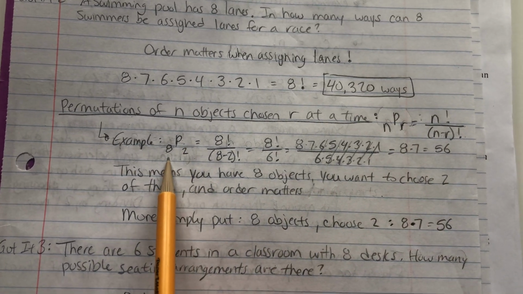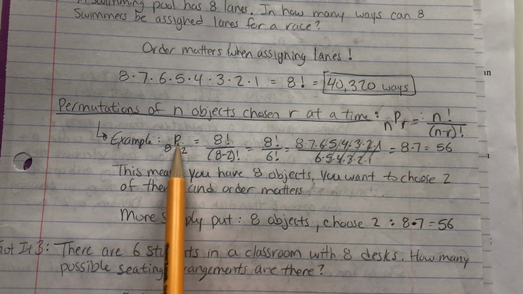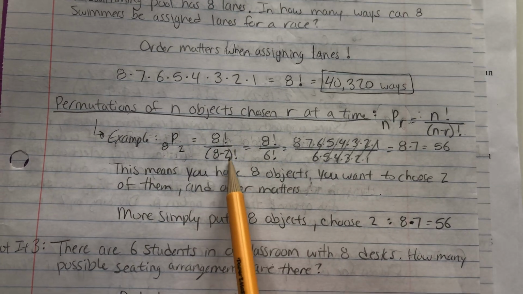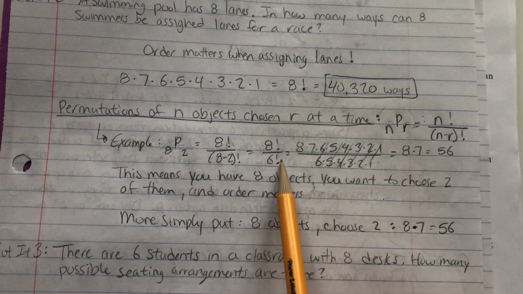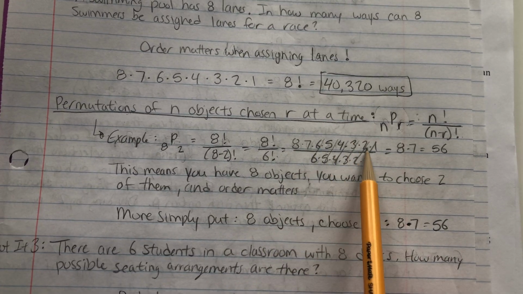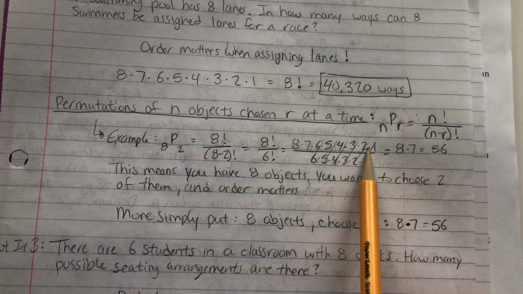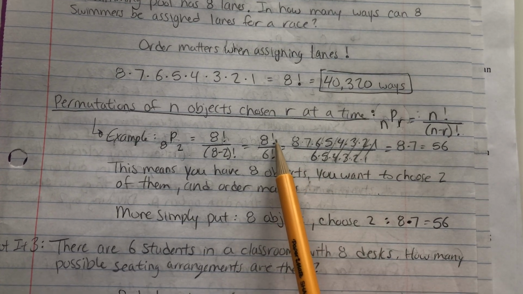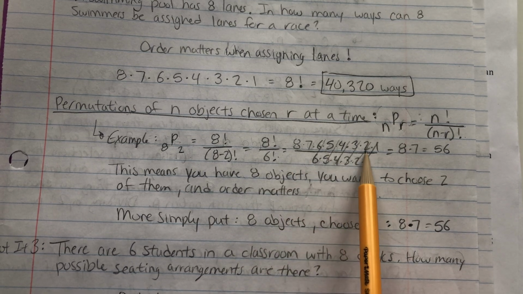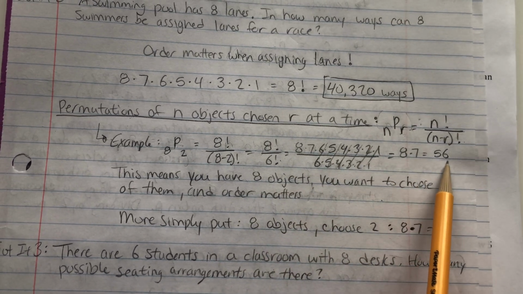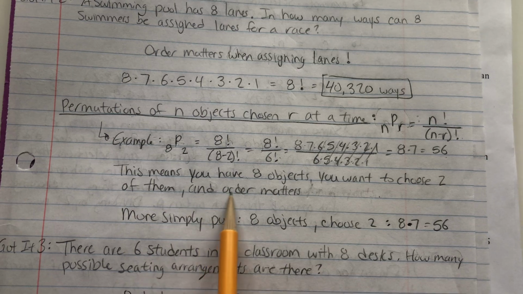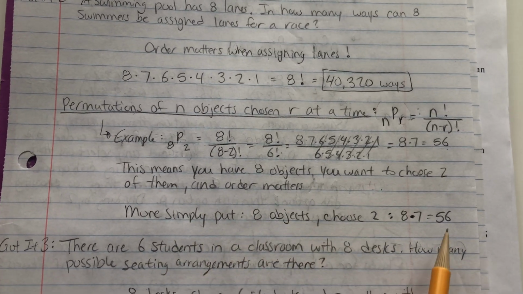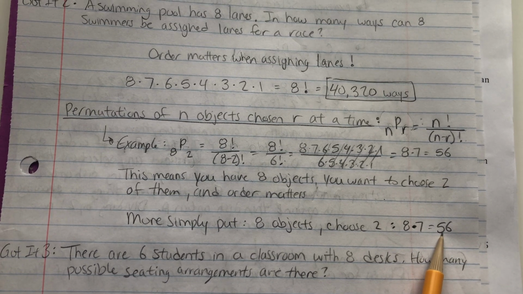If we have 8 objects chosen 2 at a time where order matters, we're going to have 8 factorial divided by 8 minus 2, which is 6 factorial. And one thing that's nice about these is if you have 8 factorial listed out divided by 6 factorial listed out, then a lot of the values actually cancel out and it ends up just being 8 times 7, which is 56. This means you have 8 objects, you want to choose 2 of them and order matters. So we have 56 outcomes that can happen.